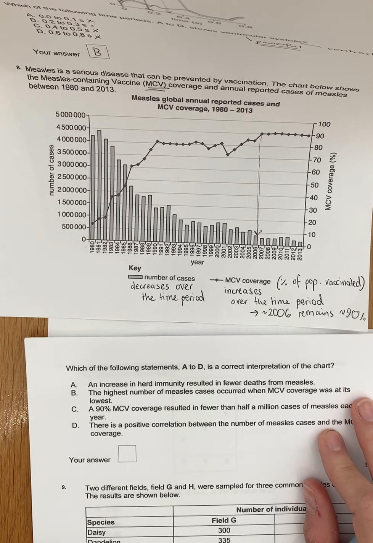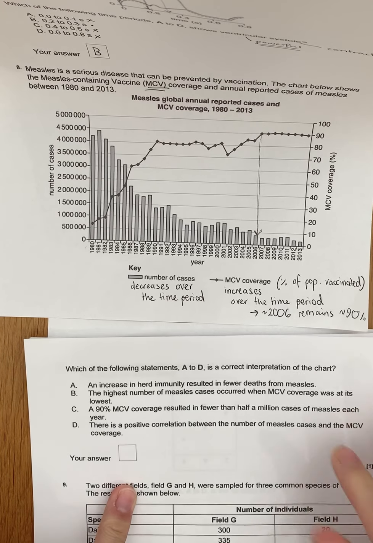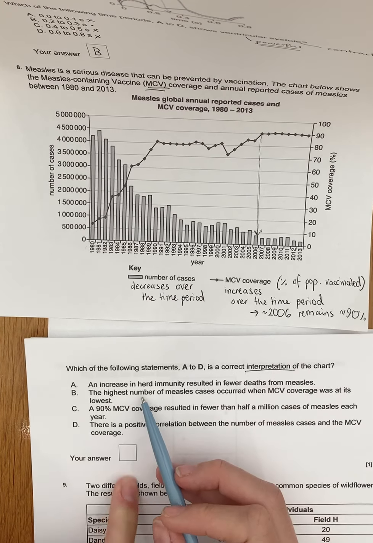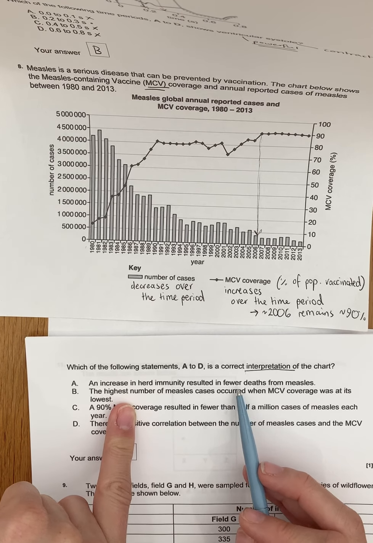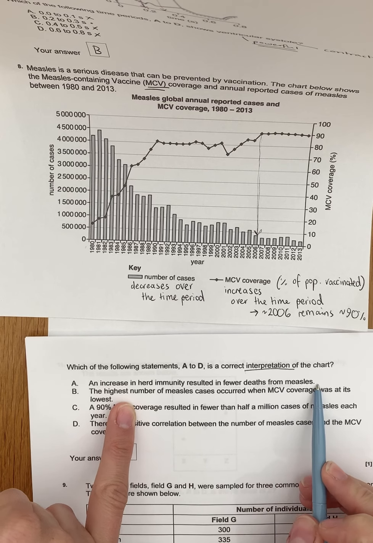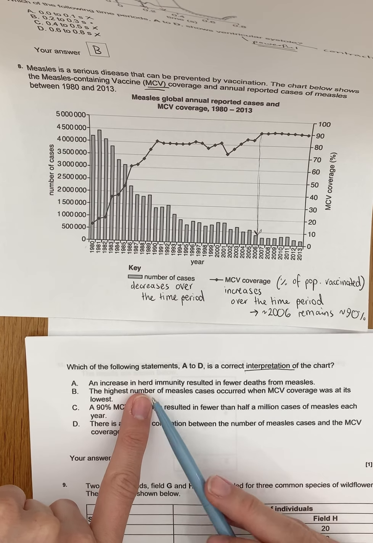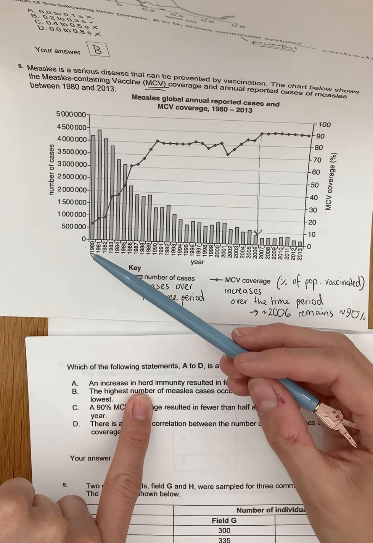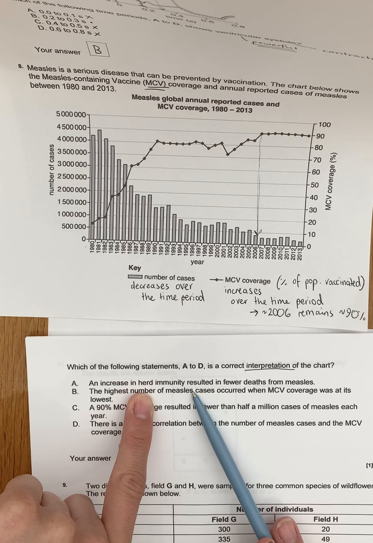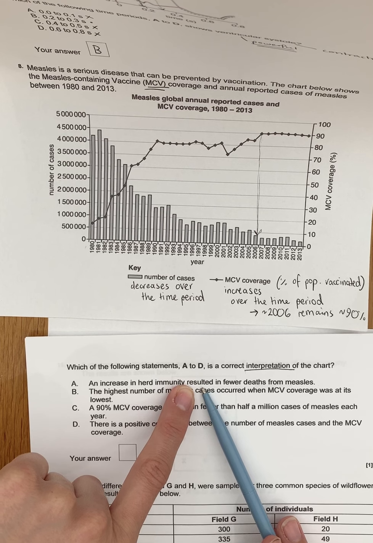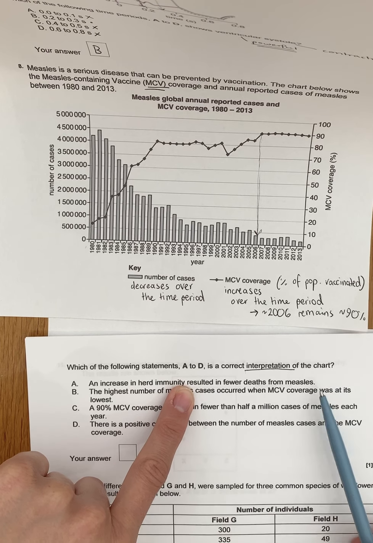Which of the following statements, A to D, is a correct interpretation of the chart? An increase in herd immunity resulted in fewer deaths from measles. So you could assume that because more people are getting vaccinated, we've got an increase in herd immunity. However, we don't have any data to show deaths from measles.